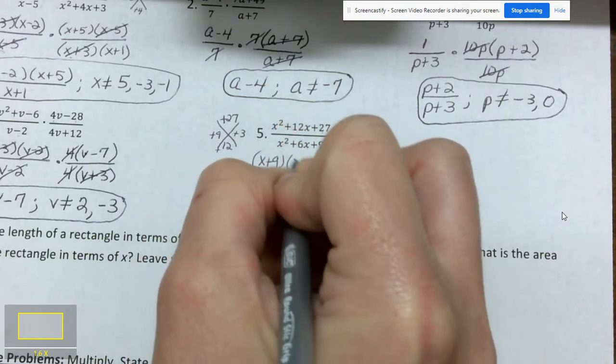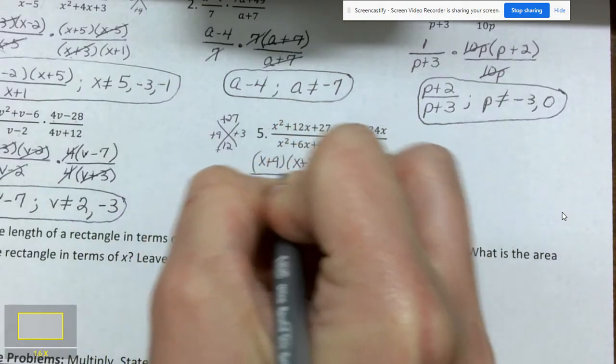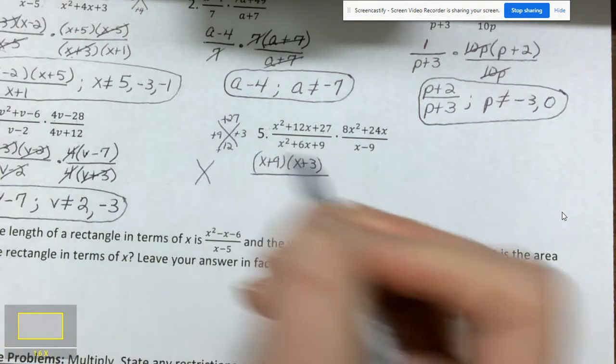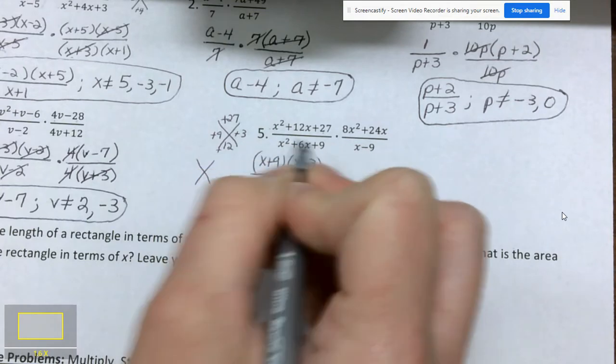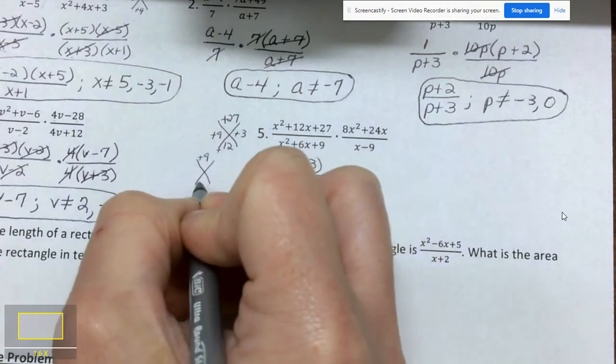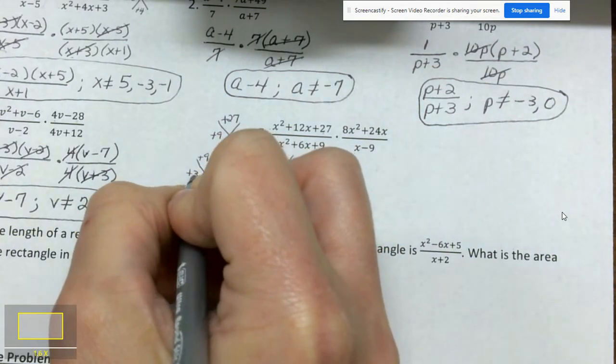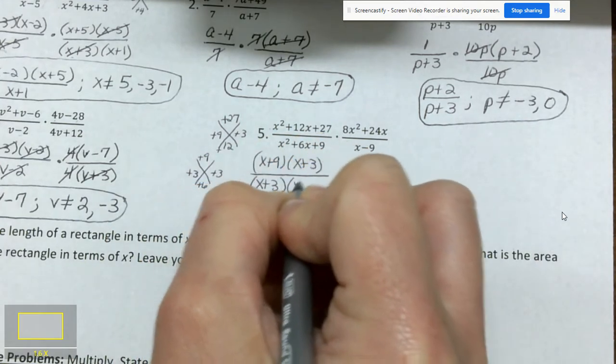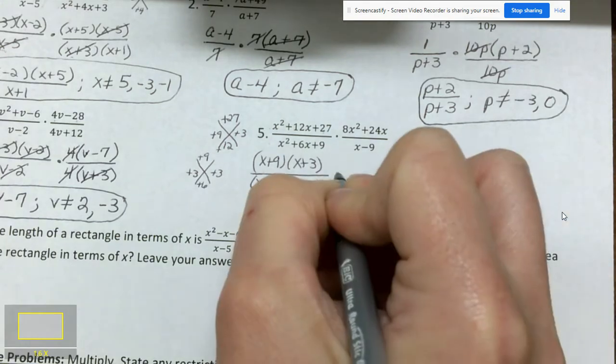So x plus 9 times x plus 3 over, okay, now I need to factor this one. Use the diamond method. 1 times 9, that's a positive 9 and a positive 6. So that's going to be a positive 3 and a positive 3. So this is going to be x plus 3 times x plus 3.